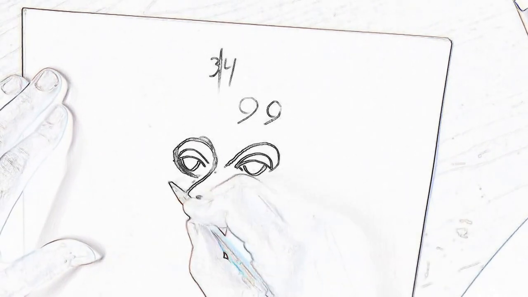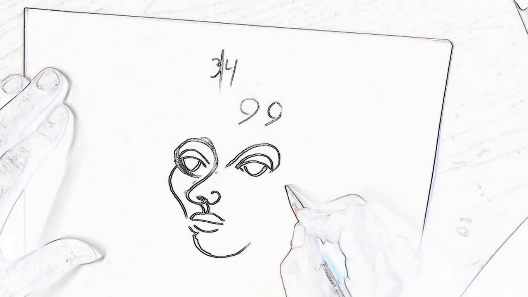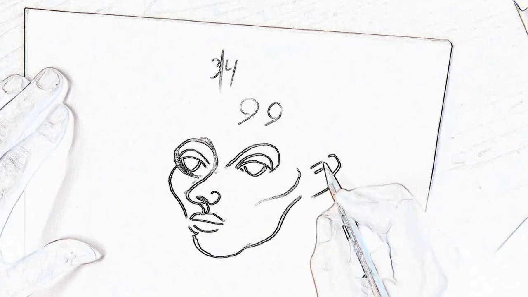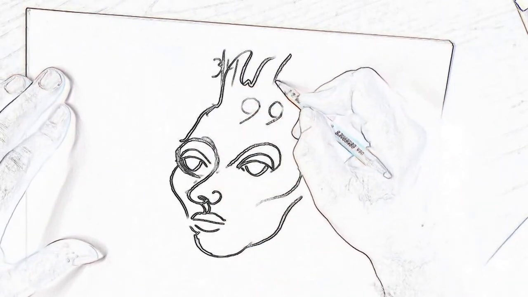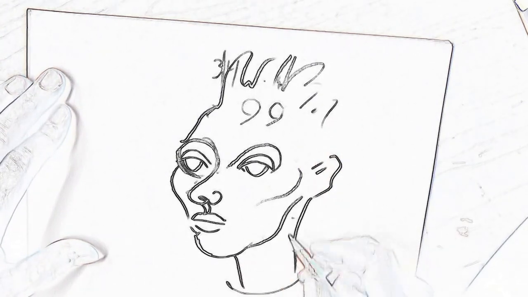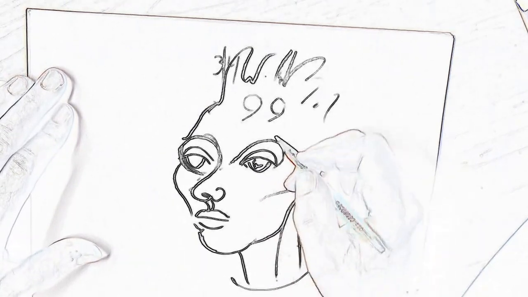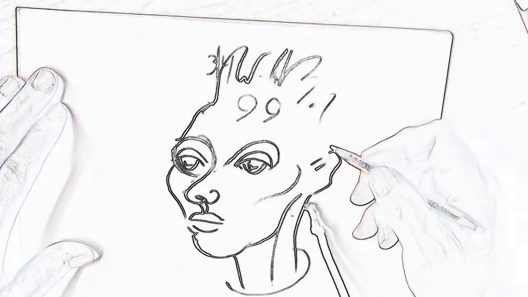Only one mouth. The cheeky cheek line comes in like this, and the chin. Cheeky cheek line comes in here in the jaw. Here's the ear. Here's the forehead. Here's the hair. Right? Neck. Collar. Very simplified, kind of cartoonish looking person. Right? And that is the 3/4 view.